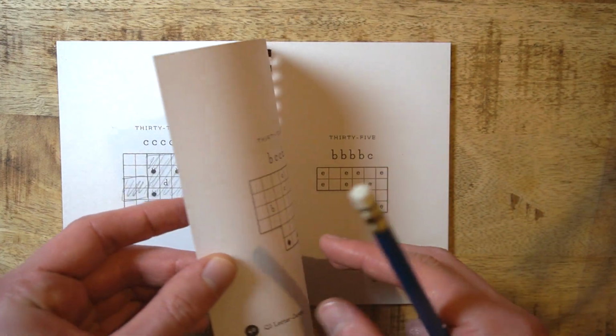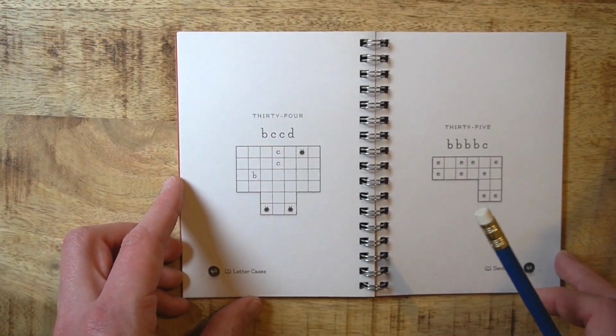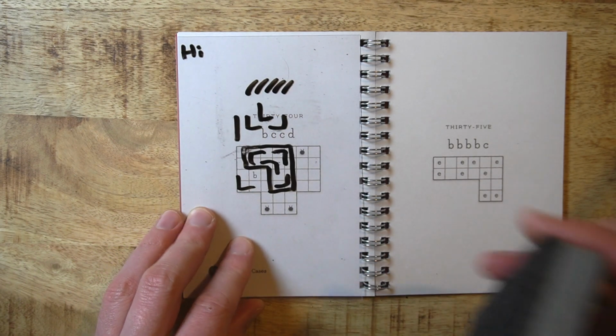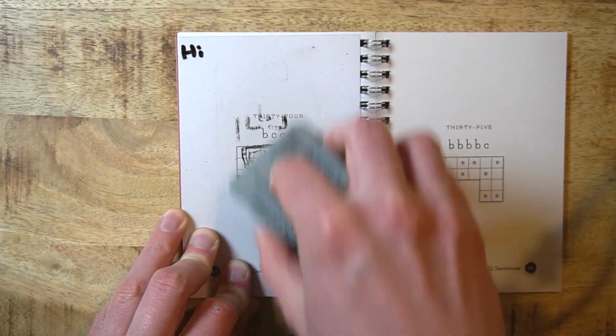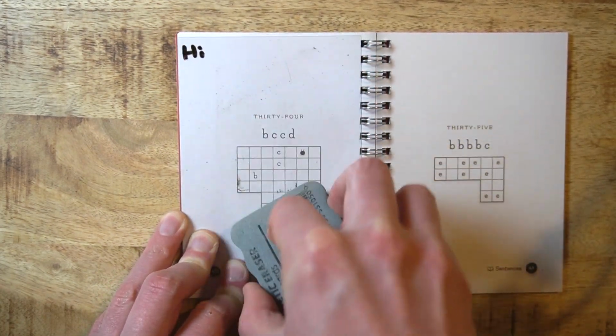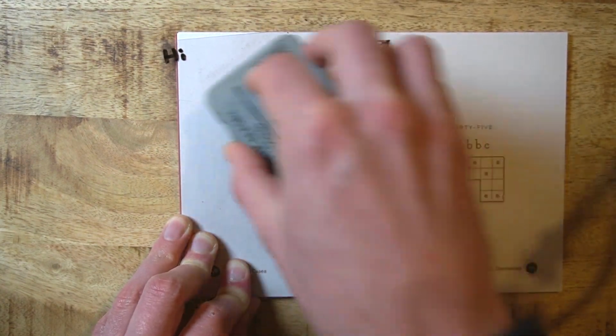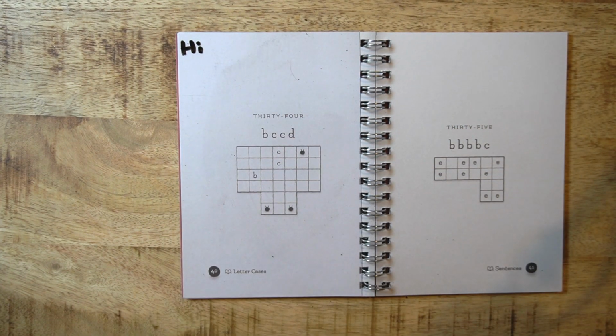Okay, last one of this section, letter cases. Let's not peek at the next one yet. I'm trying to avoid peeking at it. Okay. It's all scruffy. Okay, that's good enough. B, C, C, D. Okay, what shapes are those? Oh, D is complicated. D is very complicated.